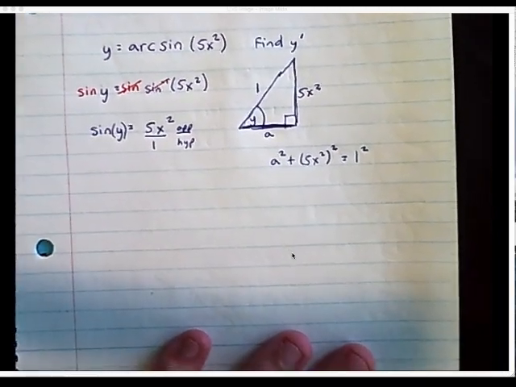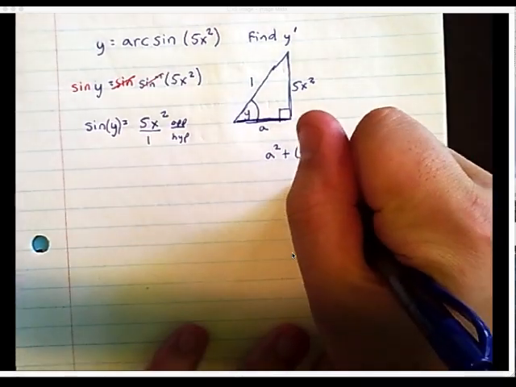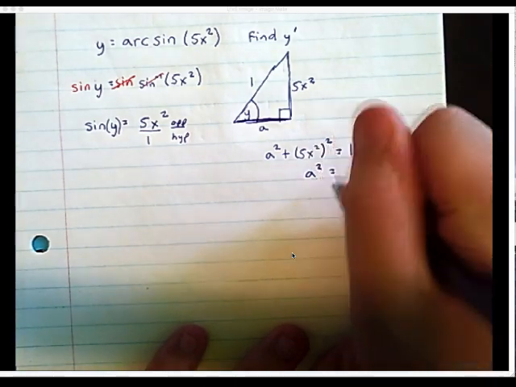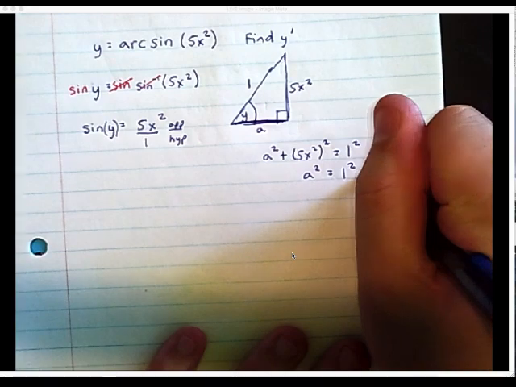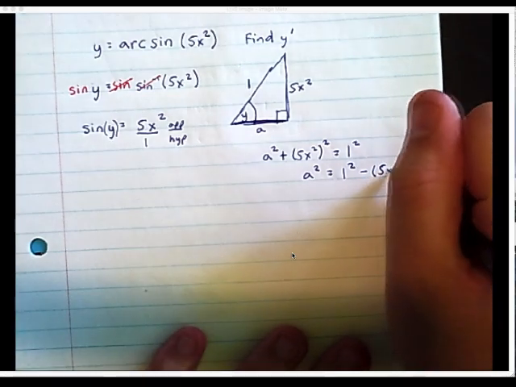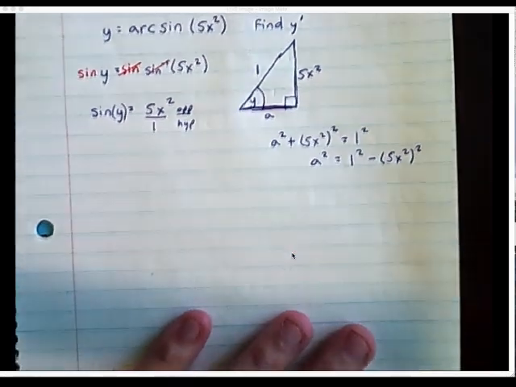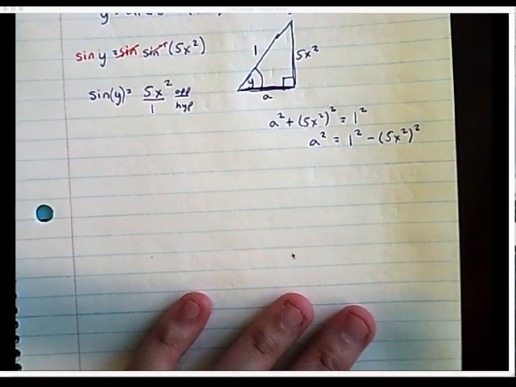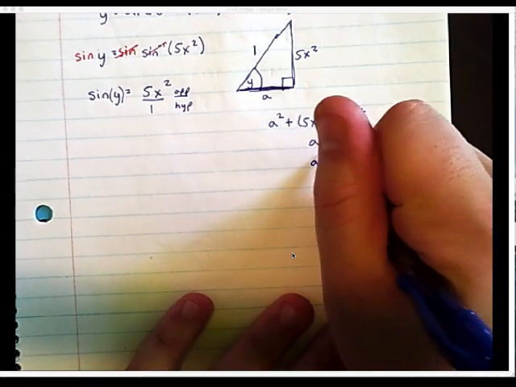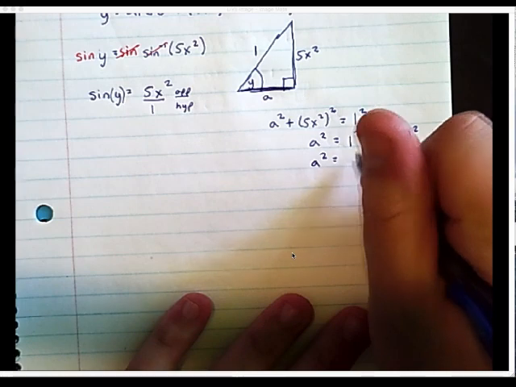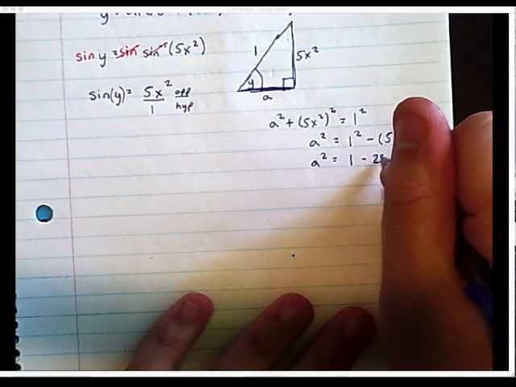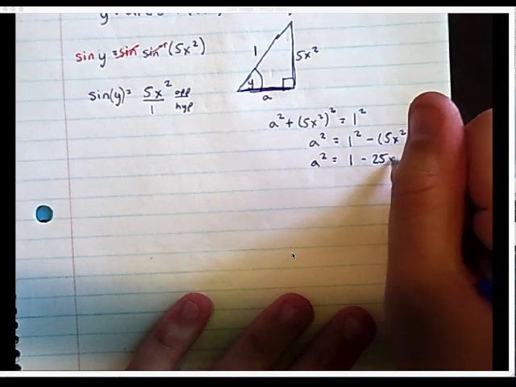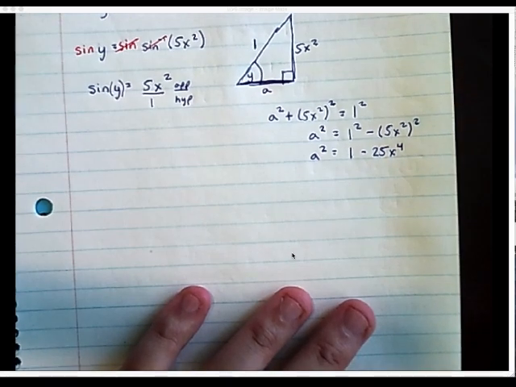All right. So if we do a little bit of math here, okay, if I just want to get a squared by itself, I can subtract 5x squared squared. Okay. And if I want to rewrite that a little bit nicer, 1 squared is 1, 5 squared is 25, x squared squared is x to the 4th. So that's what a squared is.